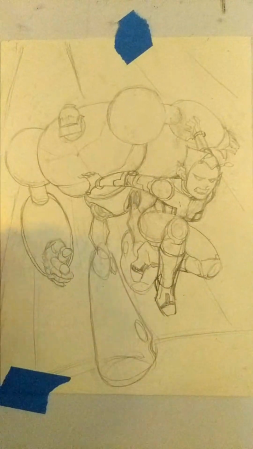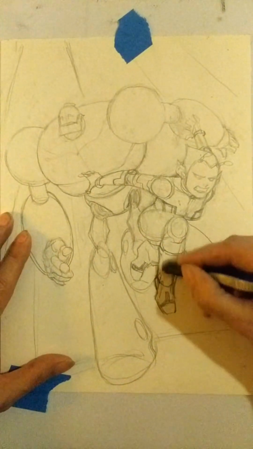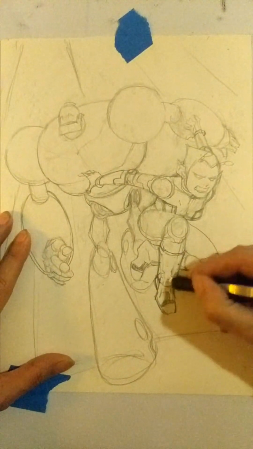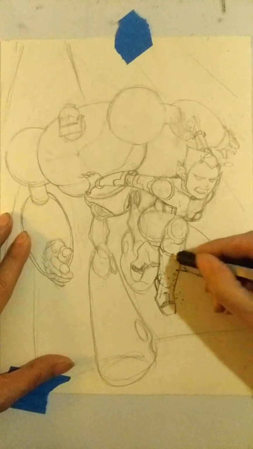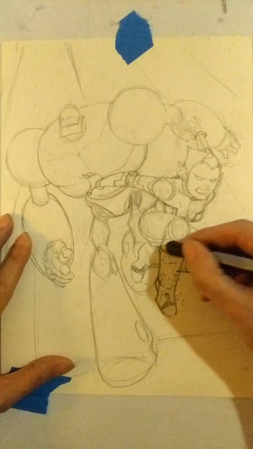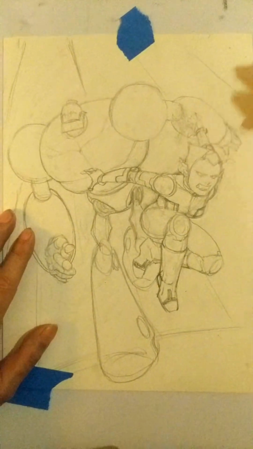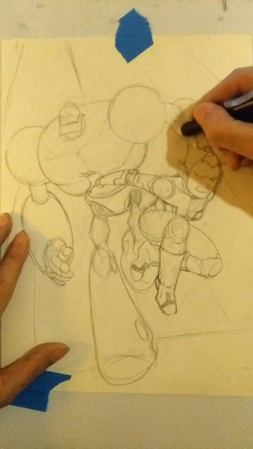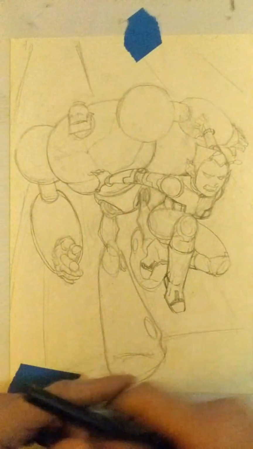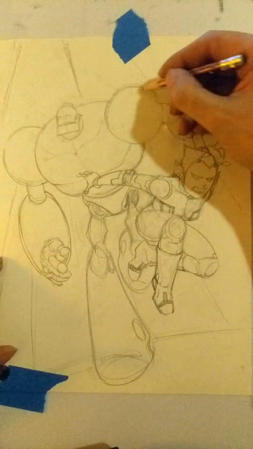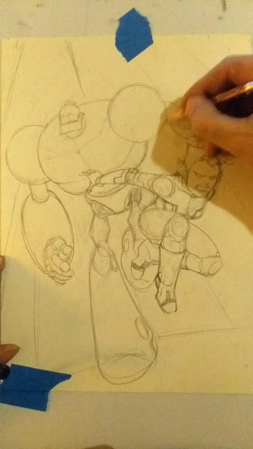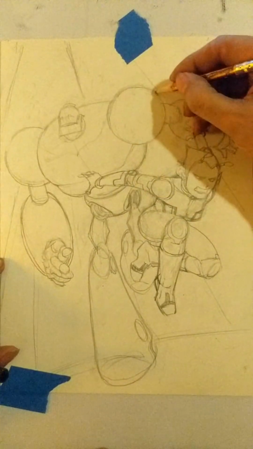Just so you can see how that's done right there. I like to draw fast because it's easier for someone to see it happen in front of them.